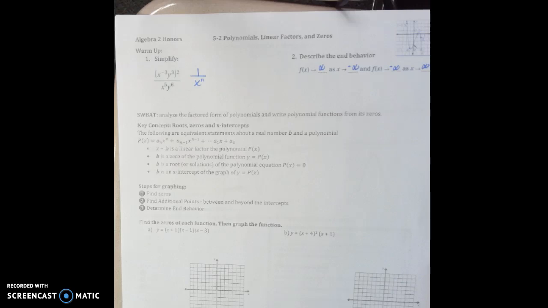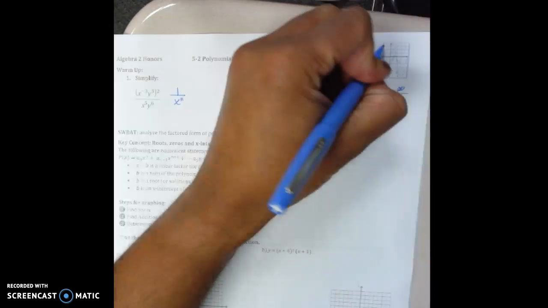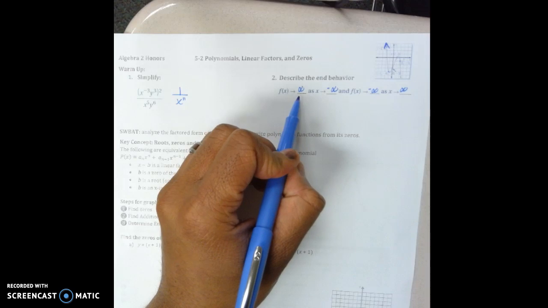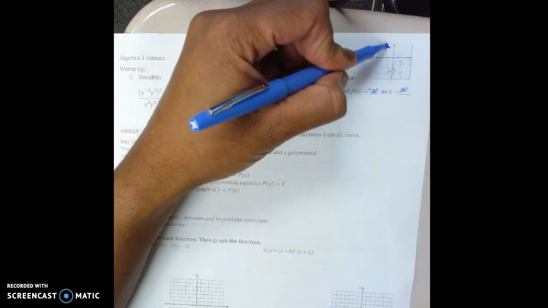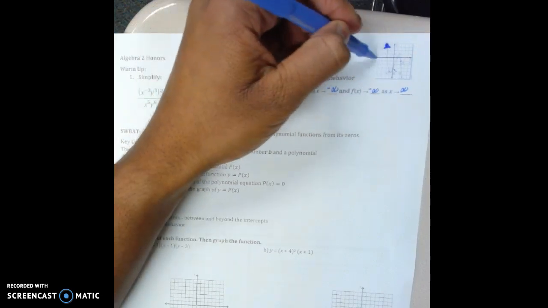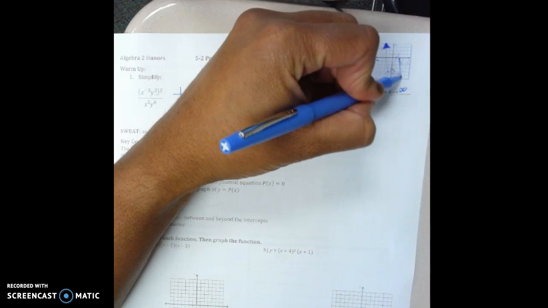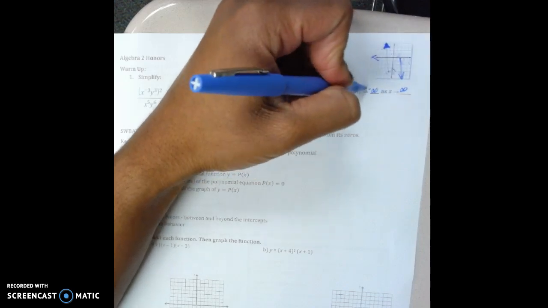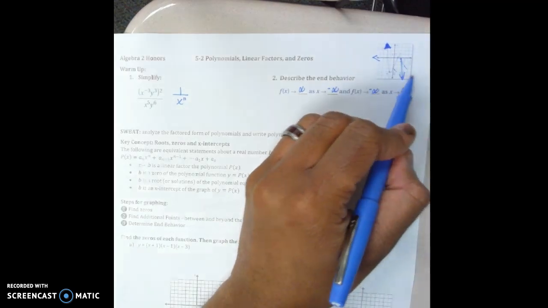Your warm-up answers are on here. So for number 1, 1 over x to the 11th. For number 2, if you're looking at the graph, as x is approaching, f of x is approaching positive infinity, so this is the positive side over here as it's going up. It's on the left side of the graph, so x is approaching negative infinity. And then on this side of the graph, as f of x is approaching negative infinity, x is approaching positive infinity because it's on the right side of the graph there.